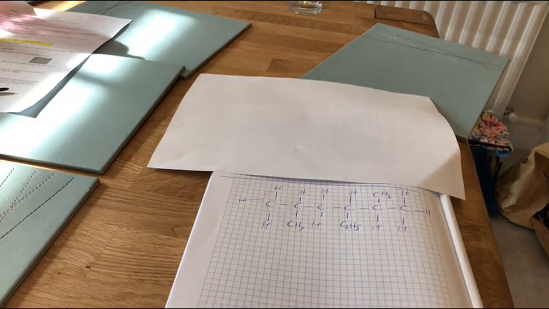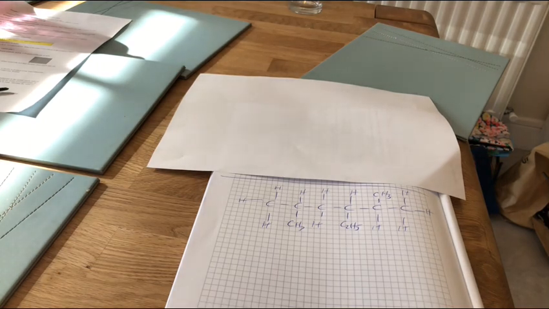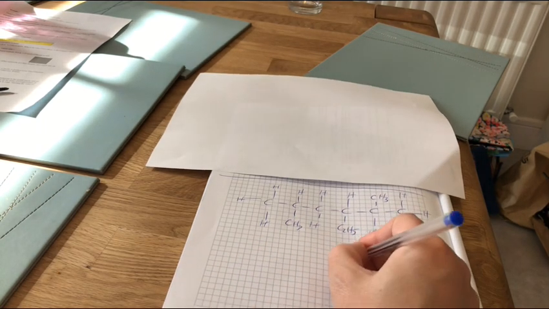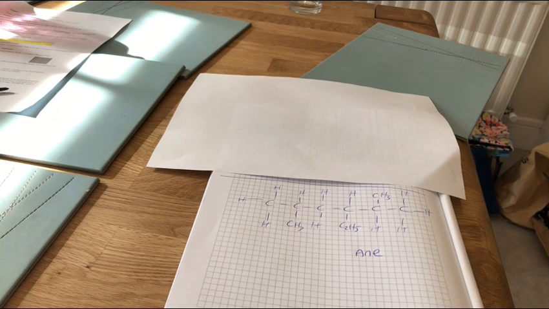So this is where we move on now to taking a look at naming. Here's a large structure, it's been drawn out for us and we've been asked to name it. The first thing I do is check: is it mainly carbon and hydrogen? Yes. Are they all single bonds? Yes. So my family name is going to be ANE. I'm going to end in ANE because I'm an alkane.